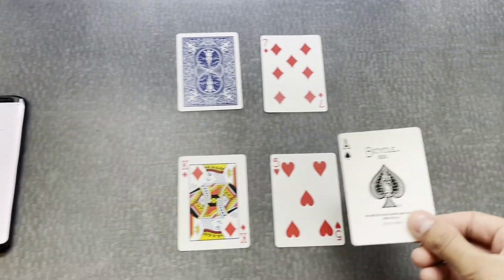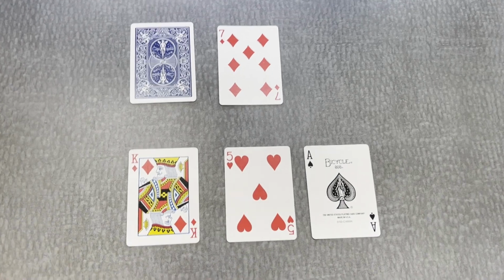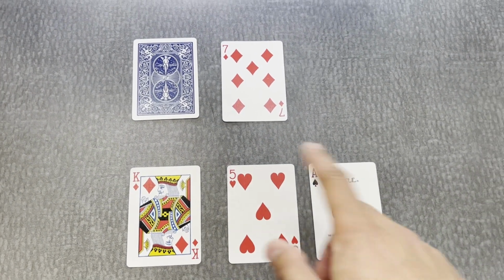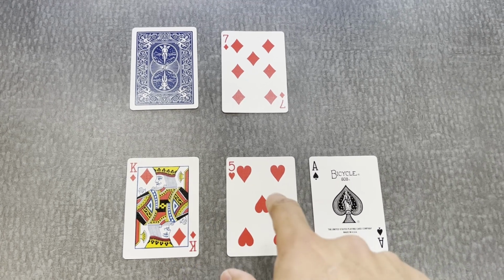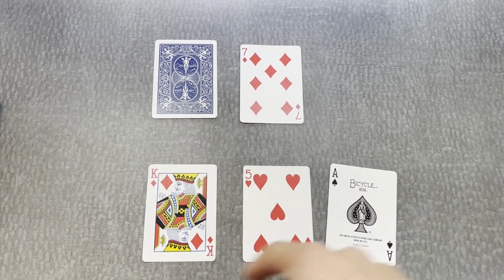All right, now let's say after we hit, we got an ace. So an ace can be either 11 or it can be 1. If it's 11, you can see that this is over because this is 21 plus 5, which is 26. So this one has to be a 1 then, which would be 16.